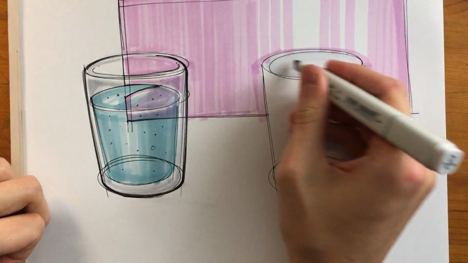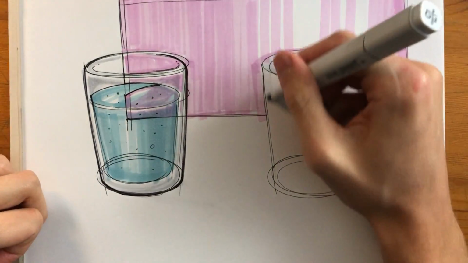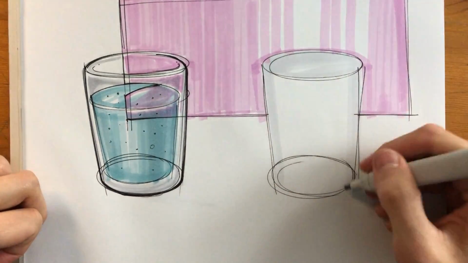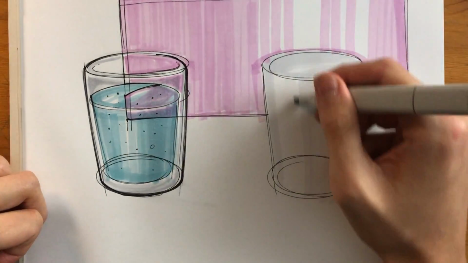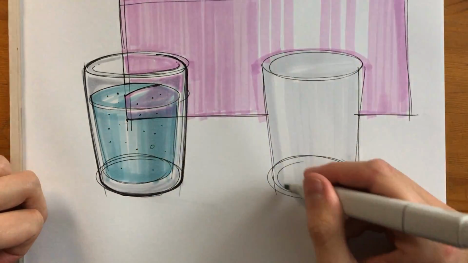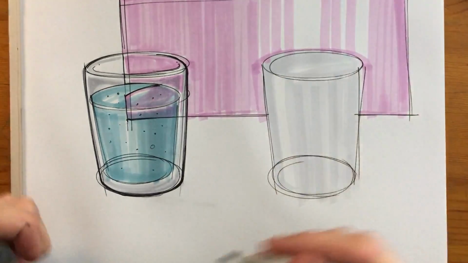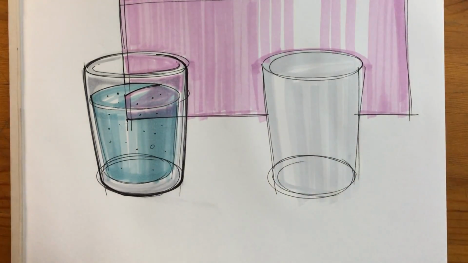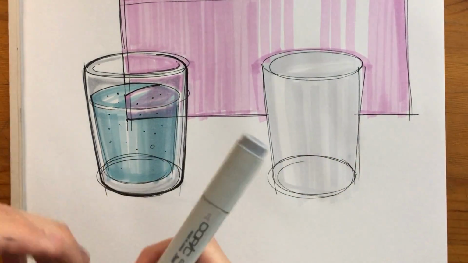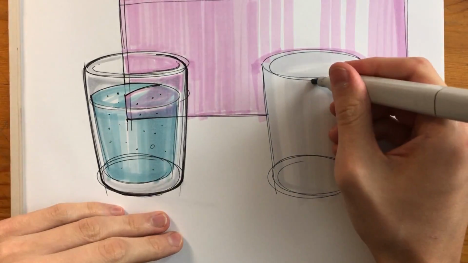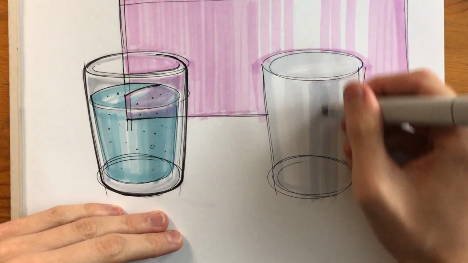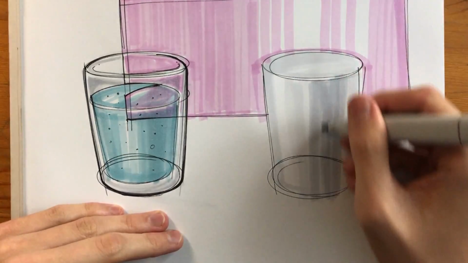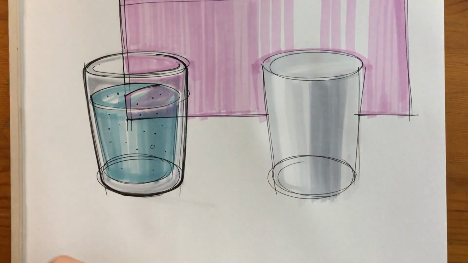Opaque, we are looking at the surface, and we're seeing the entirety of the surface. We're not seeing anything behind it, anything through it. So this is what we've been drawing so far in this class. But it's important to note the differences between that opaque and clear.